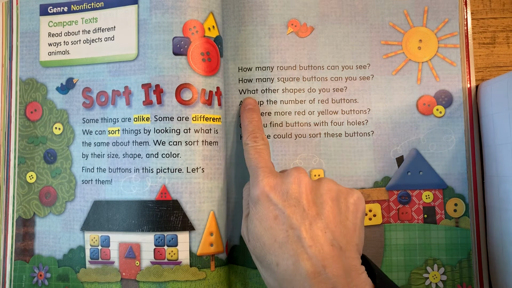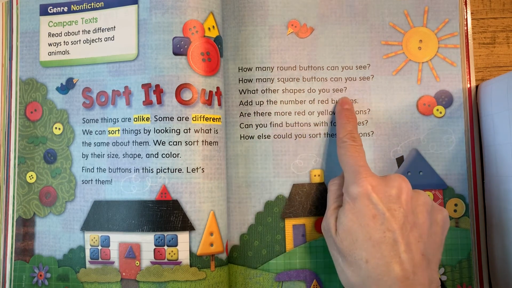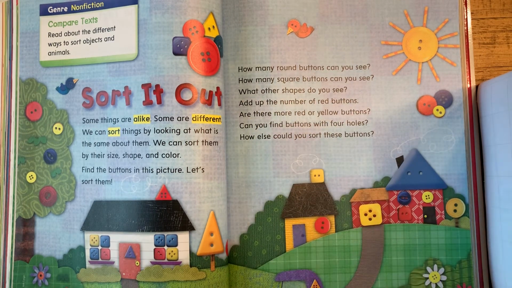The next one says, what other shapes do you see? So now you get to write down what you know about shapes. I see lots of shapes. Now these don't have to just be buttons, right? We can see shapes that aren't even buttons. So that's exciting.